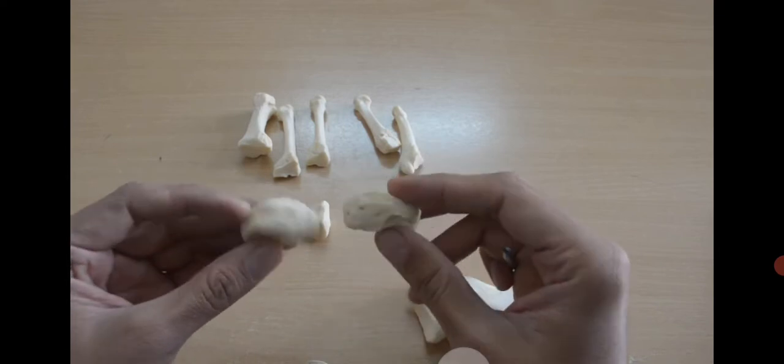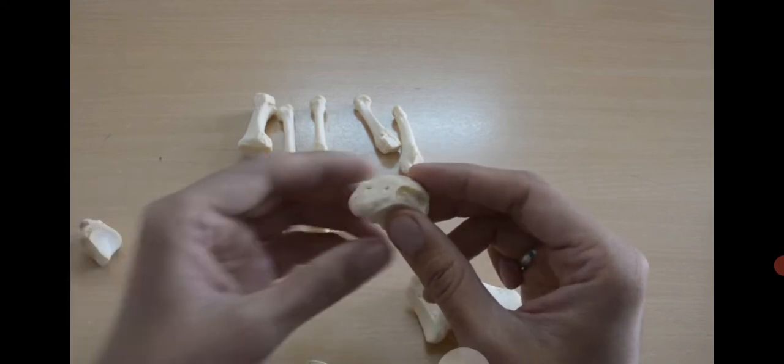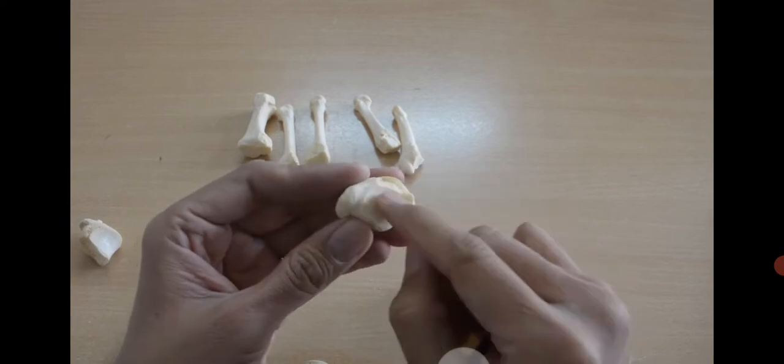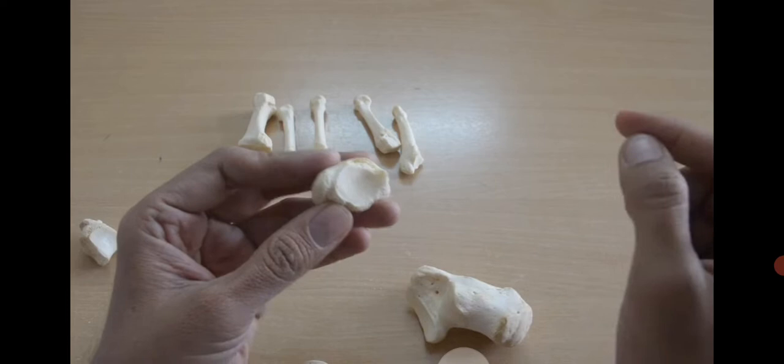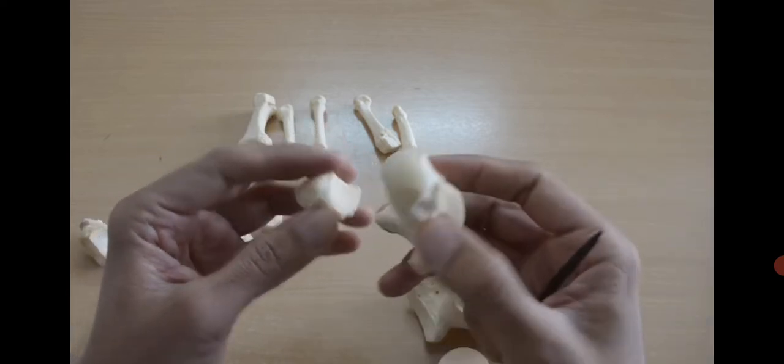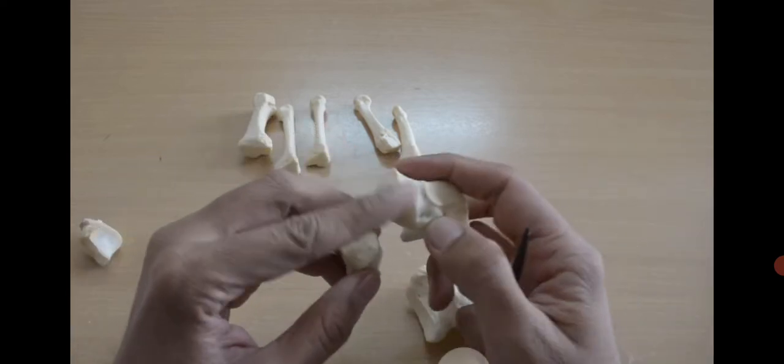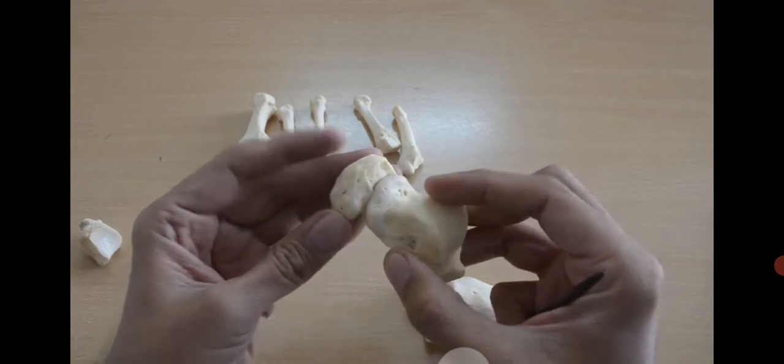Now let's see the bony features. As I mentioned, it has 6 surfaces. First is the proximal surface. It has a deep concave single articular facet, and that will articulate with the corresponding articular facet along the head of the talus, like this.